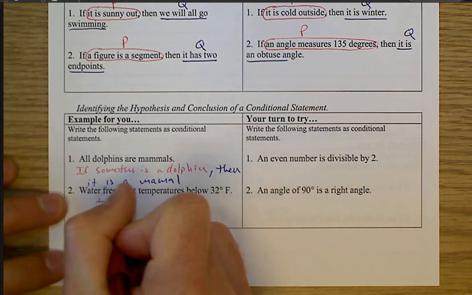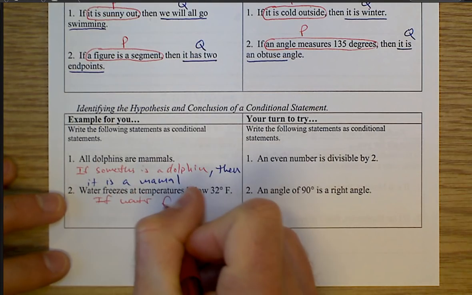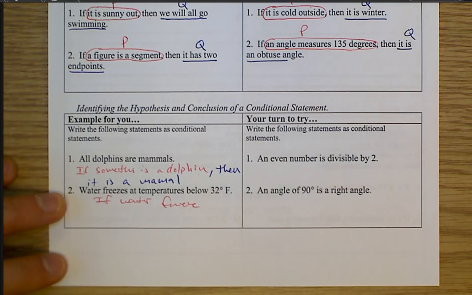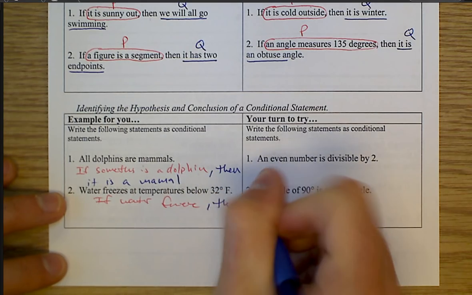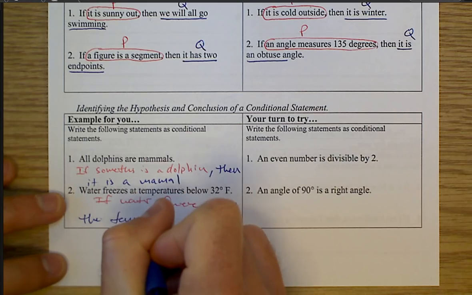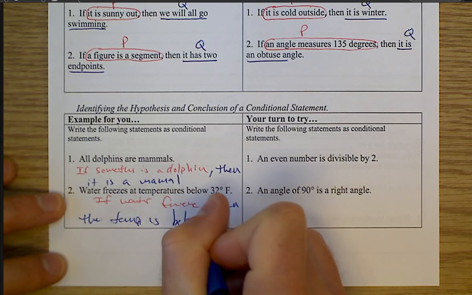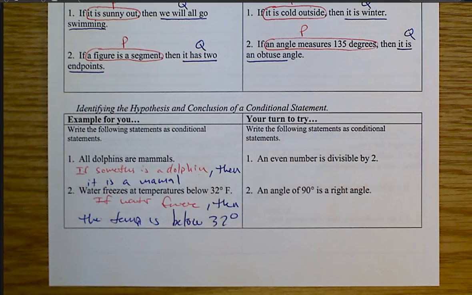If water freezes, then the temperature is below 32 degrees. And I'm writing fast and it's chicken scratch. You can barely read it, but you get the point. Okay? Go ahead and hit pause. Try the ones on the right next to it, and then check back with me.